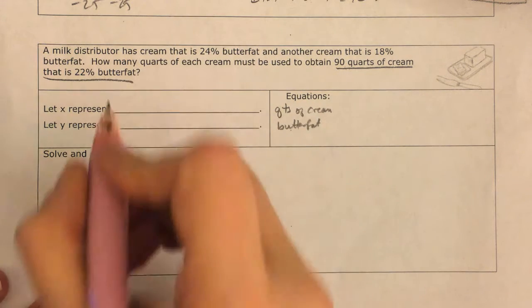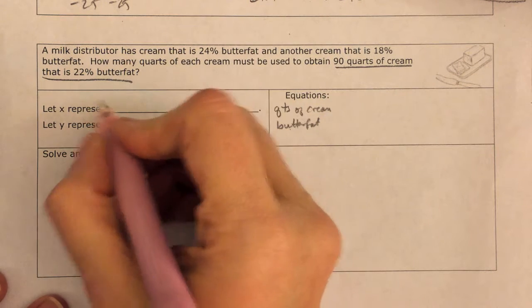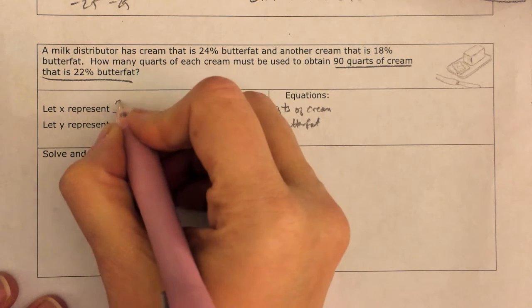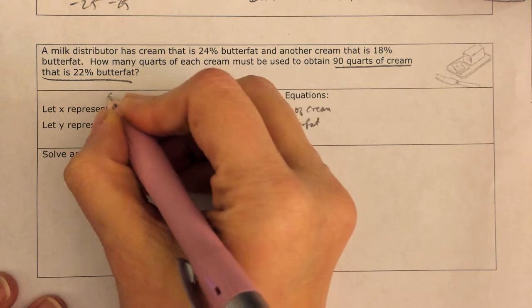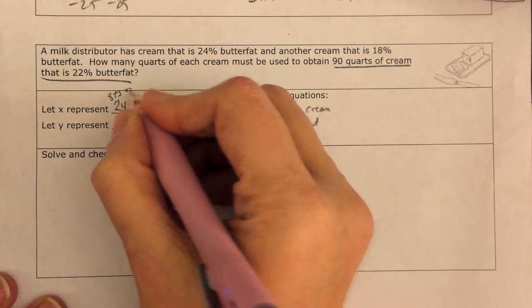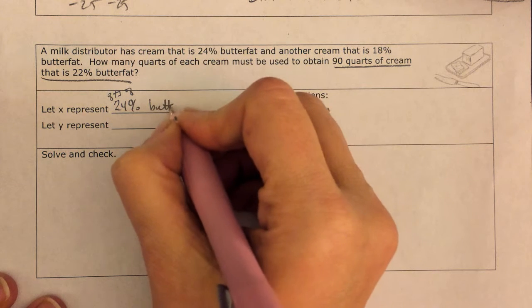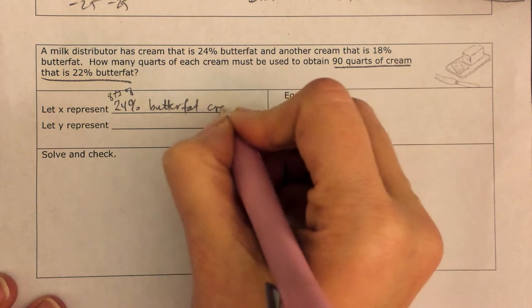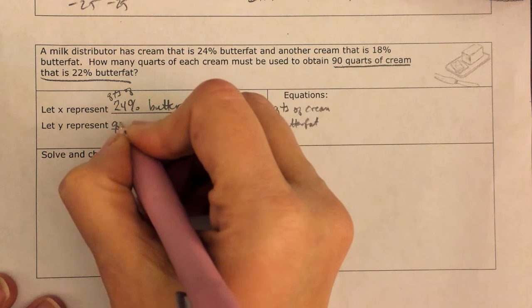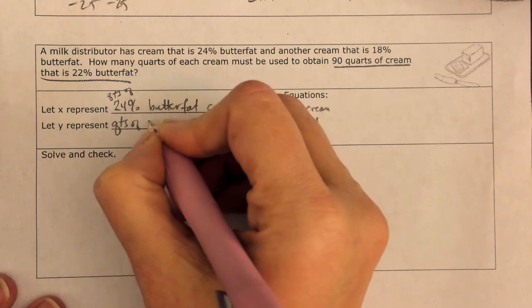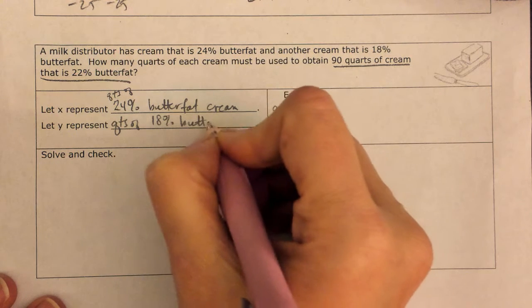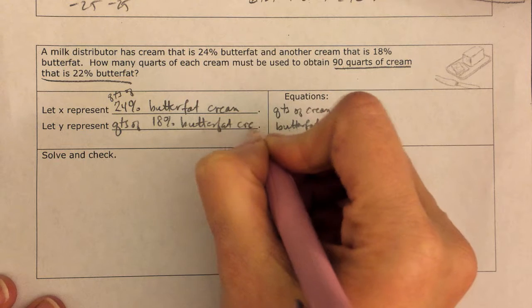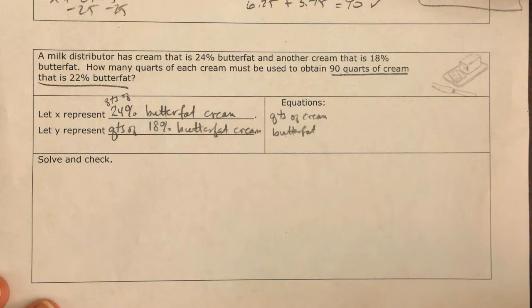Okay, so hopefully what you defined was that the first one of them is X quarts of 24% butterfat cream, and the second one is Y quarts of 18% butterfat cream. Okay? So how am I going to find my total quarts of cream?